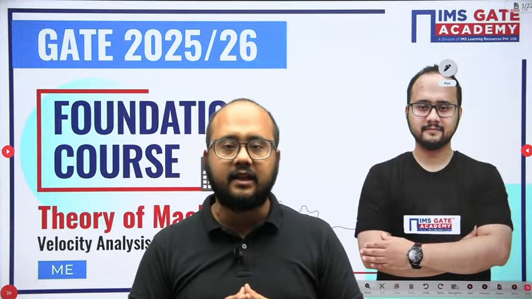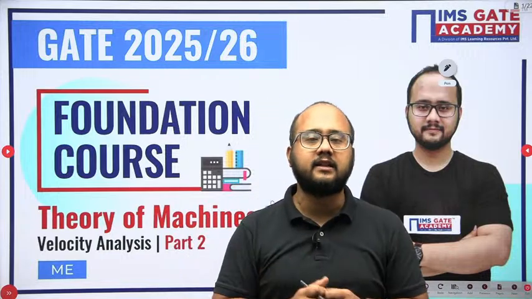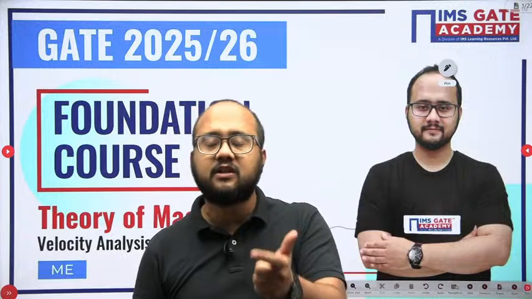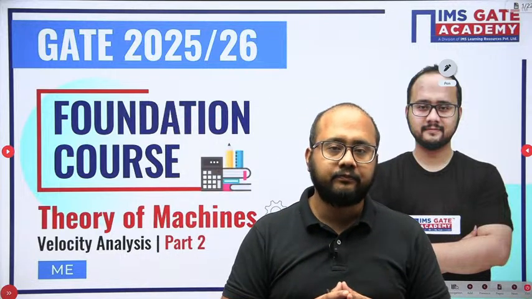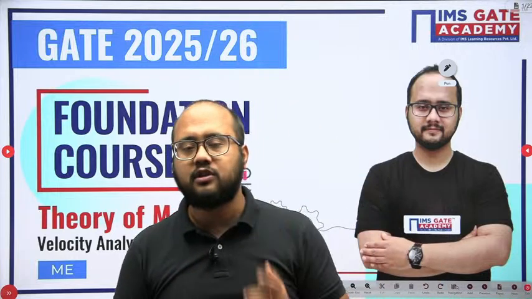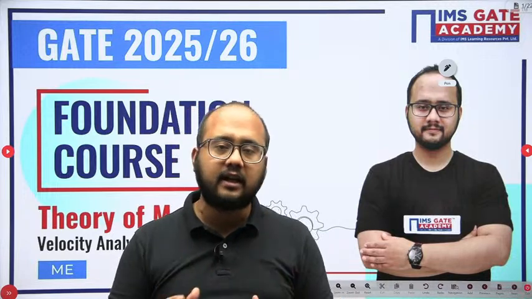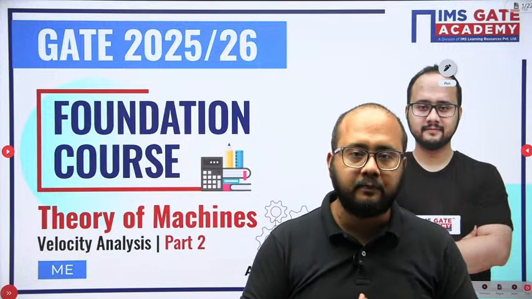Now in the last session we started our velocity analysis, which is a part of kinematic analysis, where we need to understand the velocity, the positions, and the acceleration of a link in a given mechanism. Right, so in the last session, in velocity analysis, we talked about the velocity diagram. We have understood the concept of the velocity diagram and we have seen some cases also.